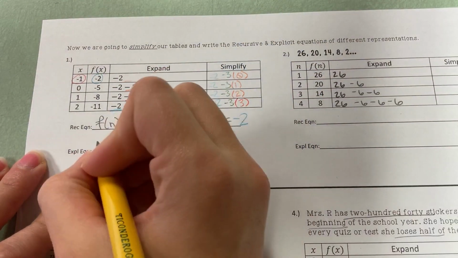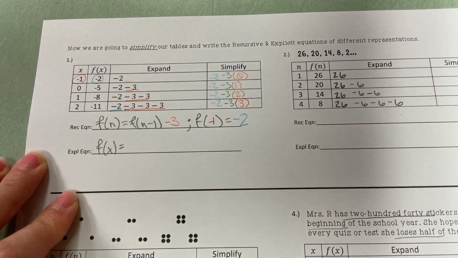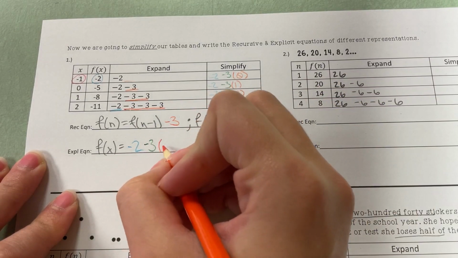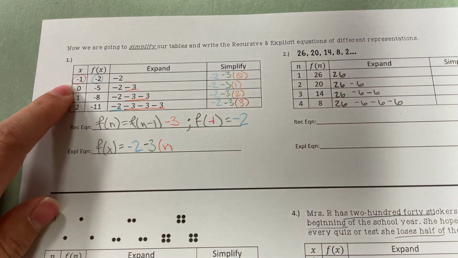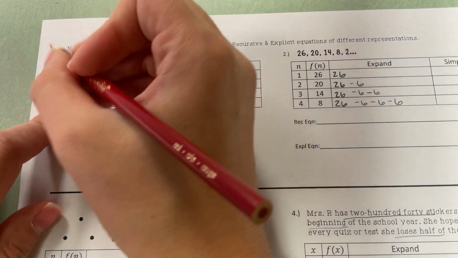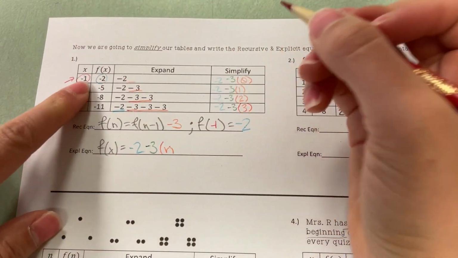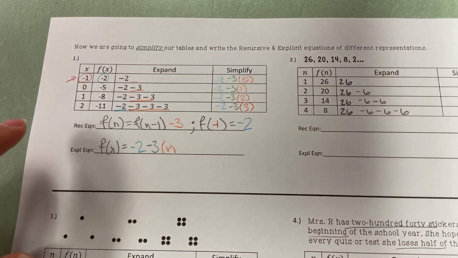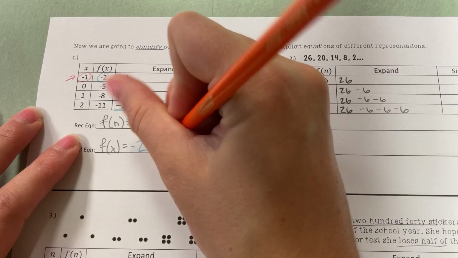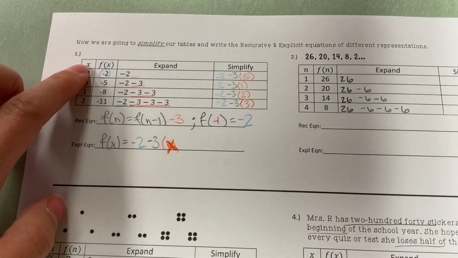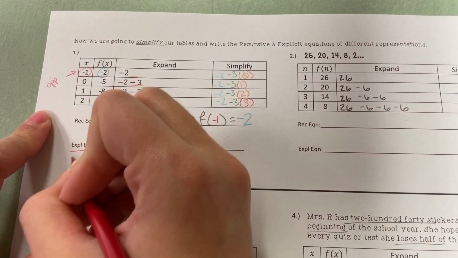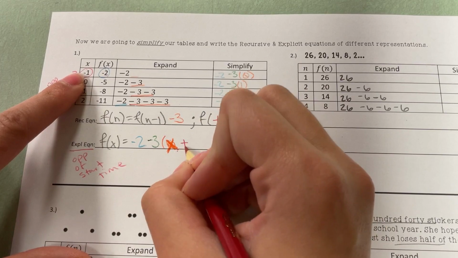Now when I write my explicit equation, we're copying this. So I still use that -2. I have that -3. And then I have a regular sized n. However, I started at time -1. And remember, if we see if it's anything other than time 0, we're going to have to put something in a parentheses with our variable. And I want this to be an x, not an n. Right? Because we have x's. I have to do the opposite of this when I see it in my explicit. So instead of a -1, I'm going to write a +1.